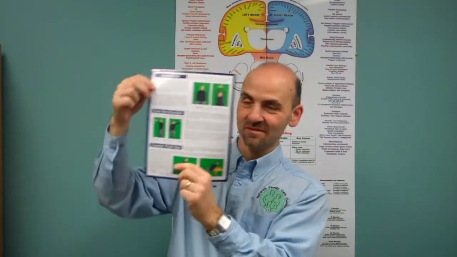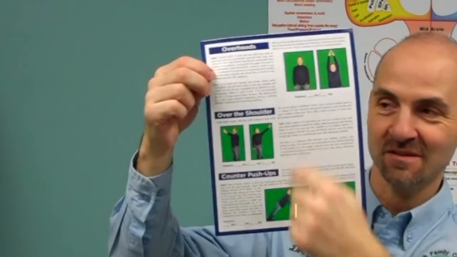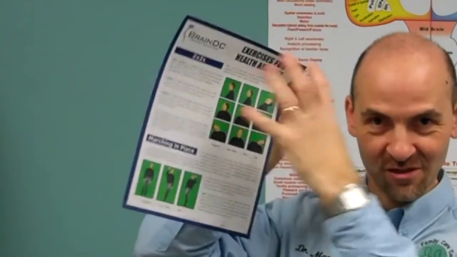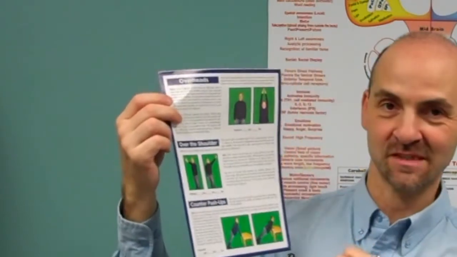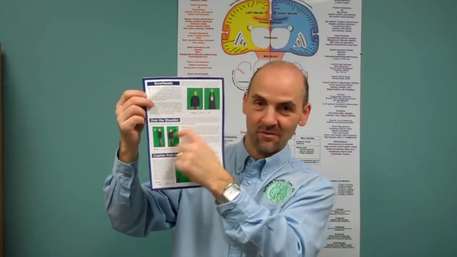I have this sheet of paper here, which I'll be giving to some of our patients, and we're just going to focus on the over-the-shoulder exercise. We have some other ones that are good for general maintaining mobility and activating specific muscles. I've already talked about this one, doing the overheads for lateral movements. But we're going to be talking about this one now, we call the over-the-shoulder.